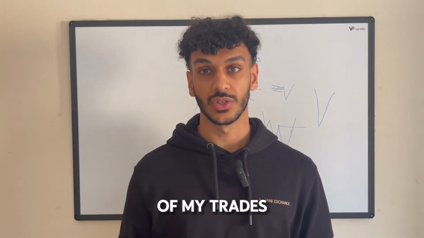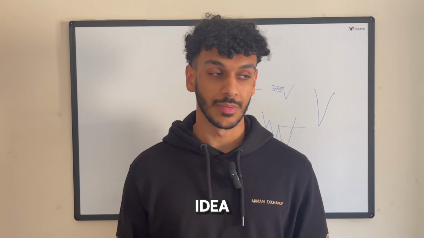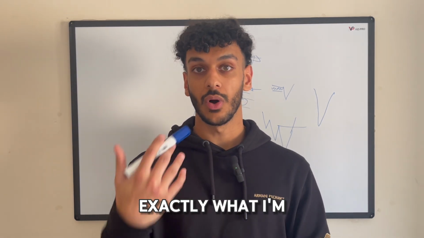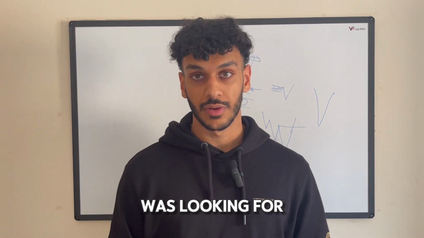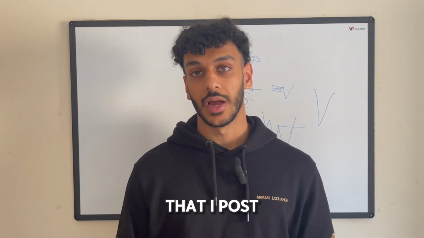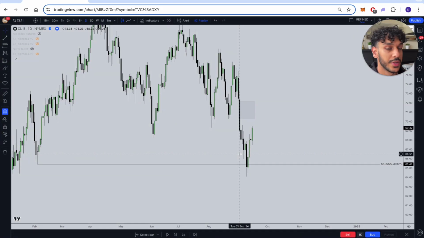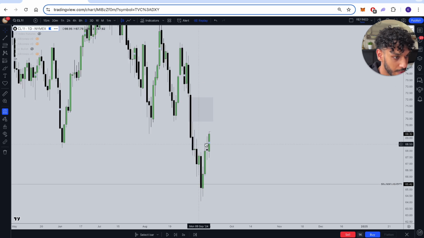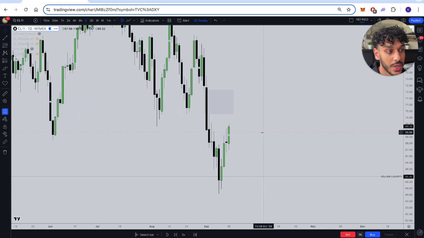Every single one of my trades already includes this idea, but I'm just going to do a top down as I always do and show you exactly what I'm looking for, which array I was looking for. And this is a move that I called inside of the free weekly outlook that I post in my Discord. Building on this idea of a one move type bias, you can see here how on CL we'd taken out liquidity, we'd shifted from sell to buy program, and I'm just looking for the next target in price. I'm not going crazy.